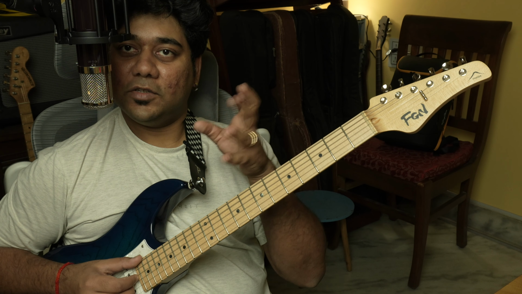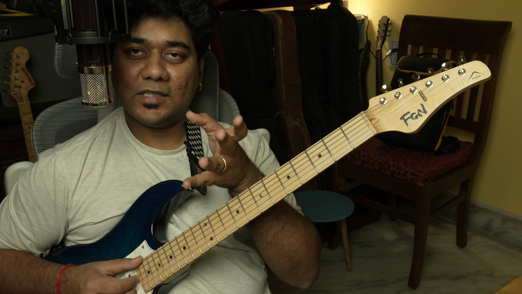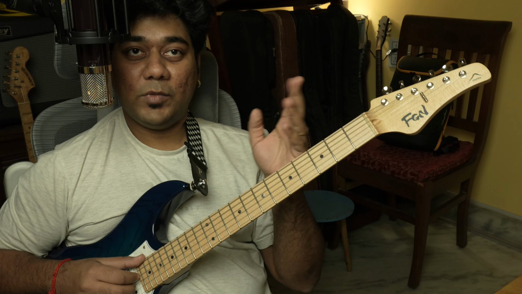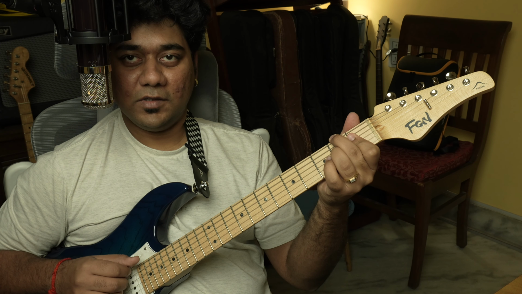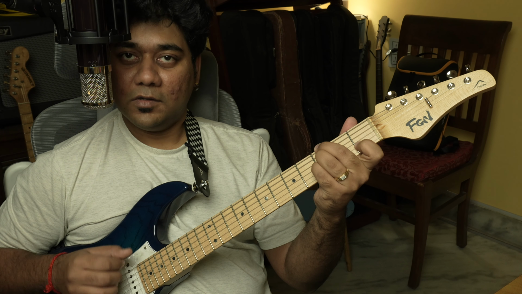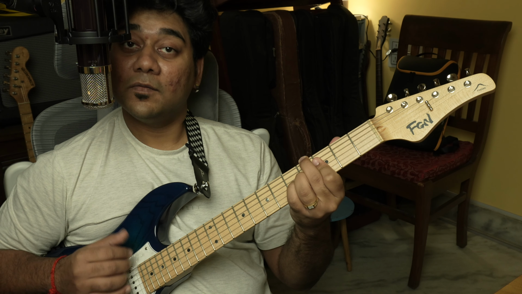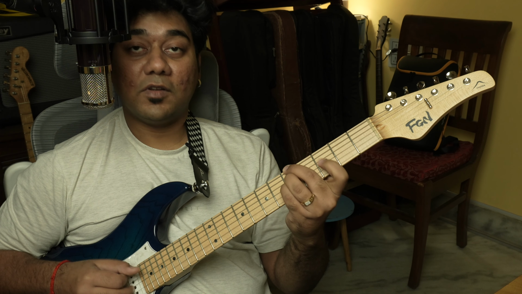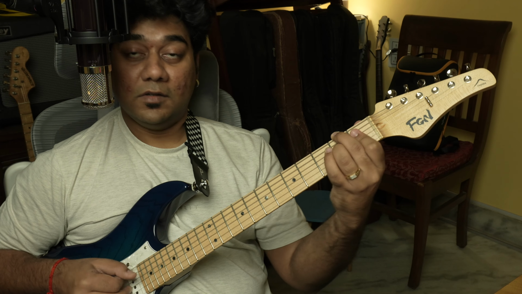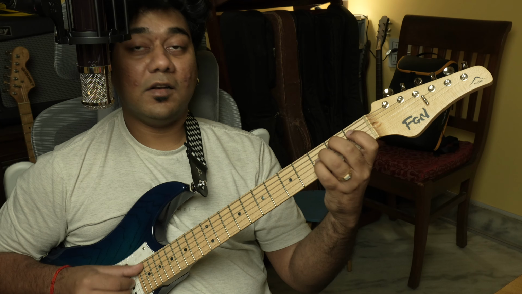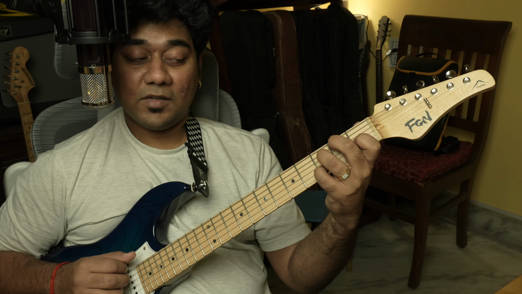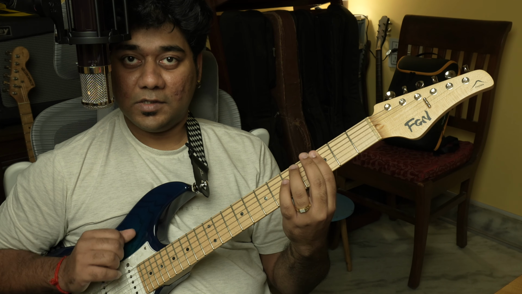What if I approach each of them with a diminished 7th from a half step below? I'll keep the F major 7 intact. So then we have G flat diminished 7th, resolve into G minor 7, A flat diminished 7th, resolve into A minor 7th, G flat diminished 7, resolve into G minor 7th, and then B diminished 7th, resolving to C.